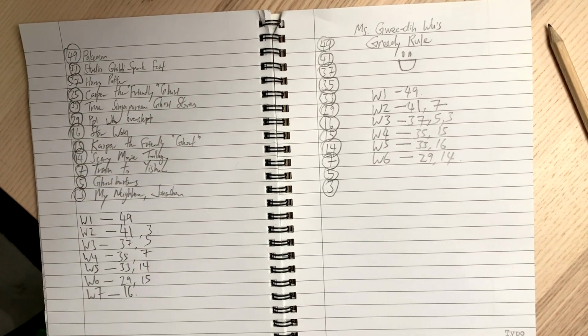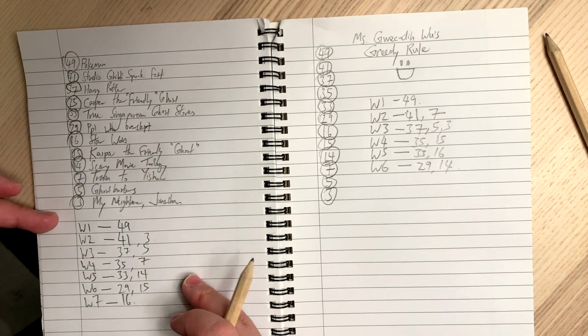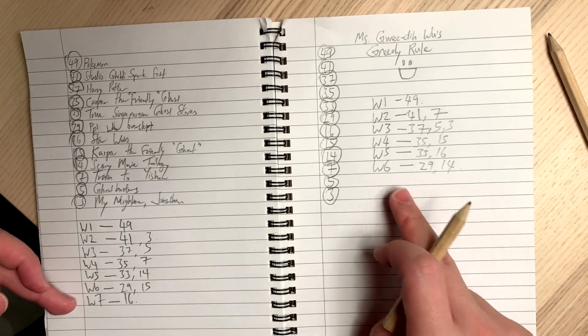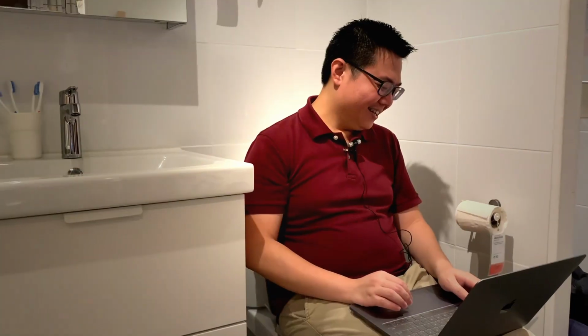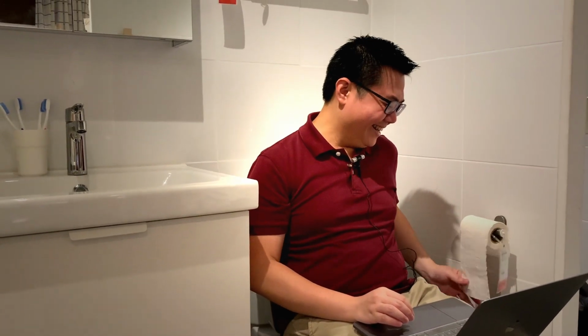So here is a side-by-side comparison. You can see the difference. This one takes 7 weekends, this one takes 6 weekends. Is this better? Yeah.